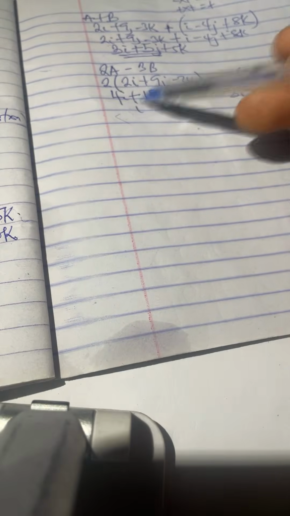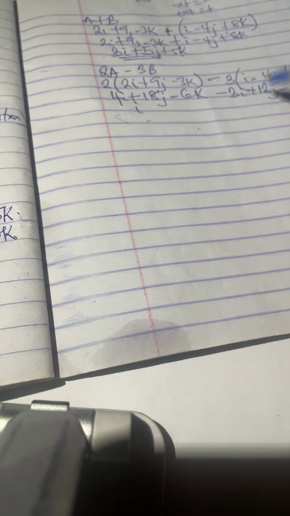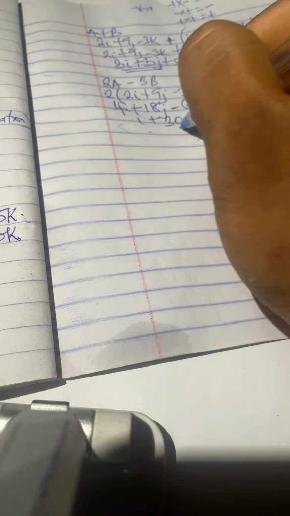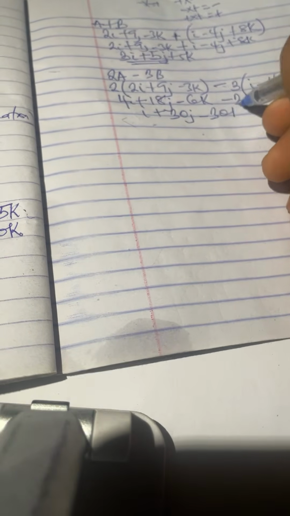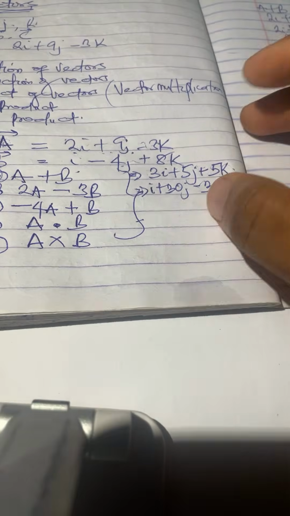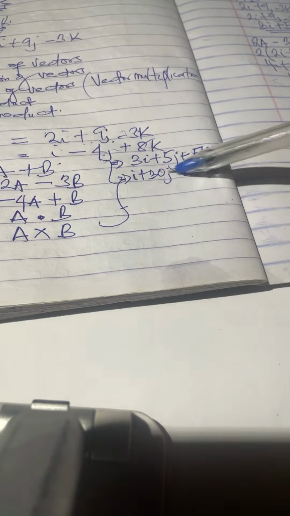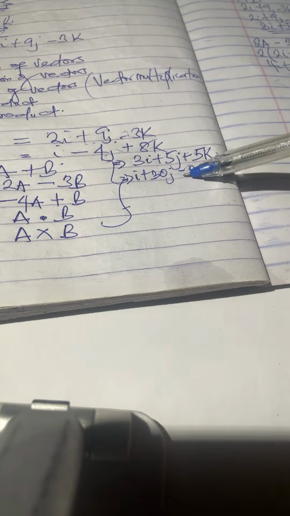So 4 minus 3 is I. 18 plus 12 is 30, so we have plus 30j. Minus 6 minus 24 is minus 30, so we have minus 30k. Are you seeing that this is the answer we got with our calculator? I plus 30j minus 30k. But look at the time that it took me to solve this. I would have just used my calculator. The time it took me to use my calculator was actually shorter.